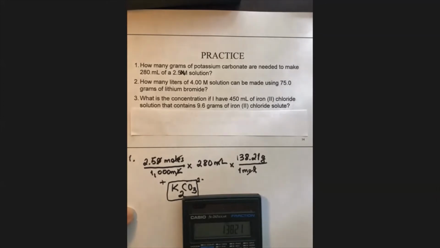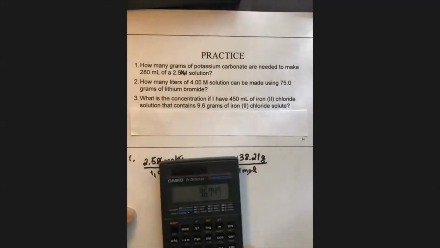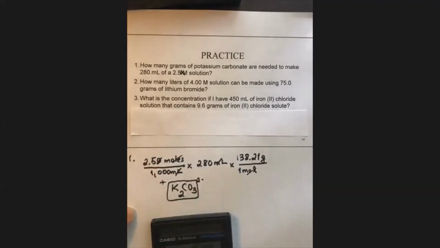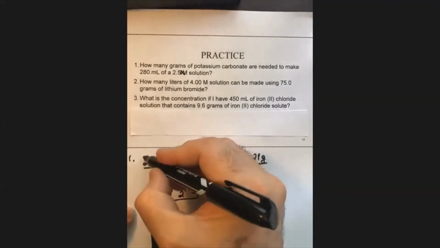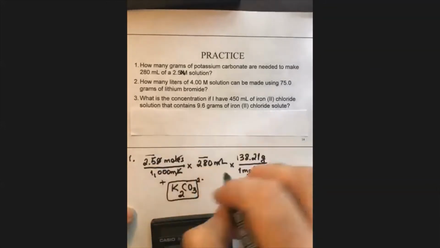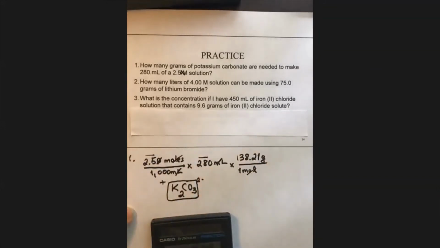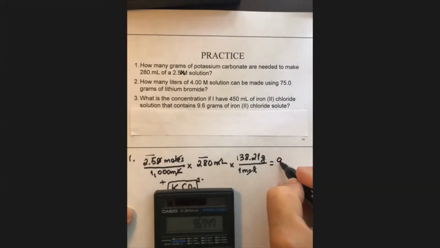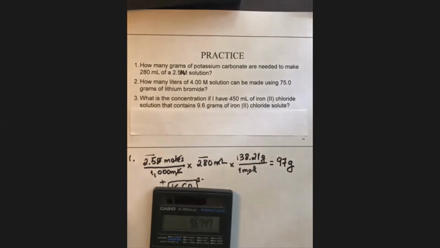And the total is 96.747. But remember, the way they gave us the problem, we only had 2 sig figs to play with. So we need to round that, therefore, to 2 sig figs. So that'll be 97 grams. All right.